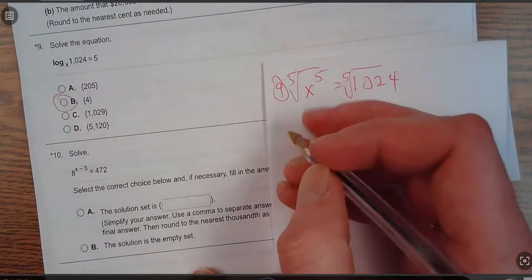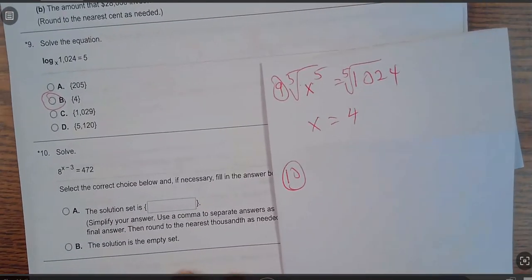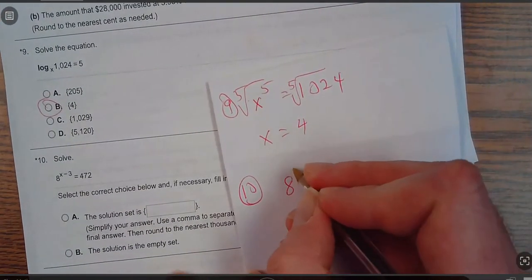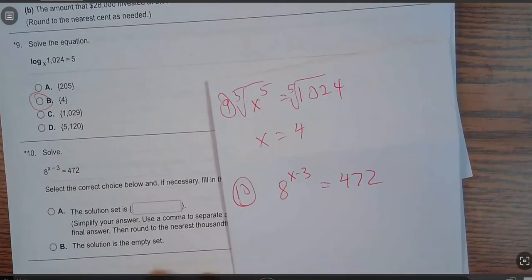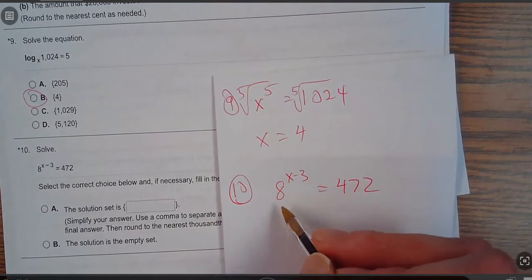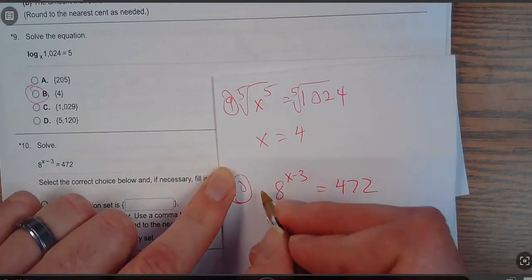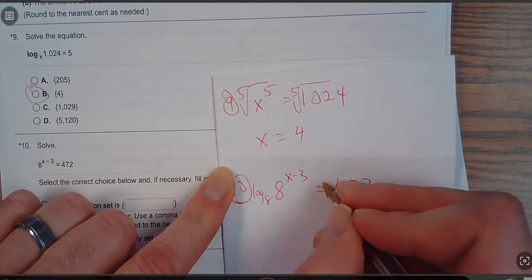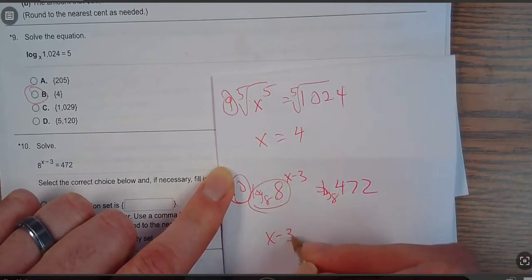Number 10. Don't want to count down, I want to count up. Number 10, I got 8 to the x minus 3 equals 472. My variable is stuck inside of the exponent, so I need to get rid of the base. I get rid of the base by doing log base 8. So log base 8 of both sides. So on this side it'd be x minus 3.